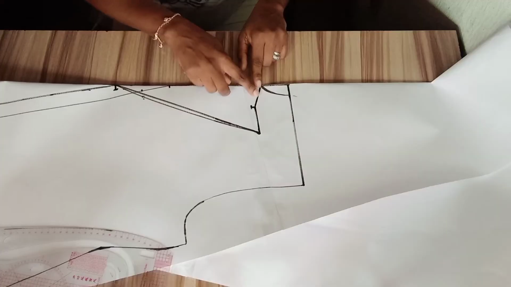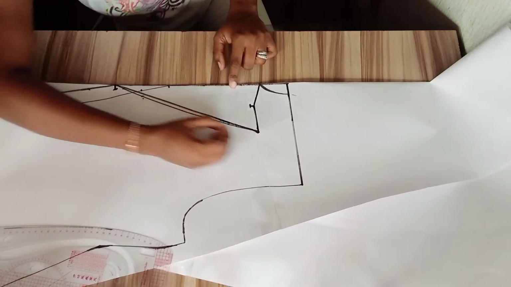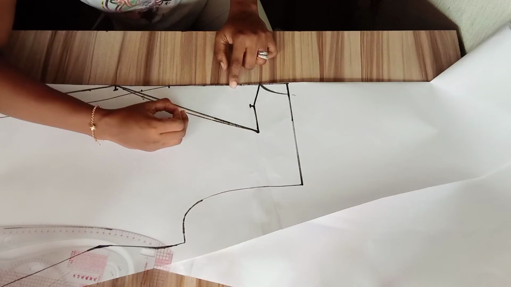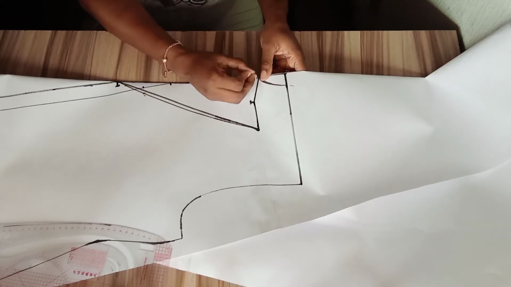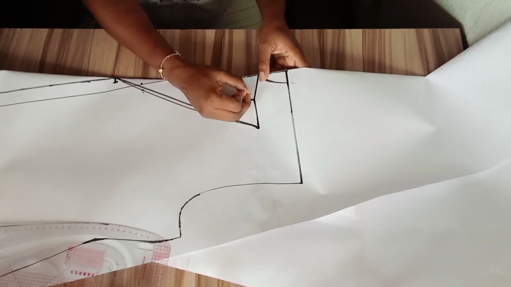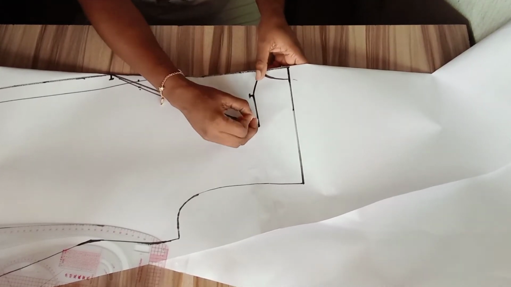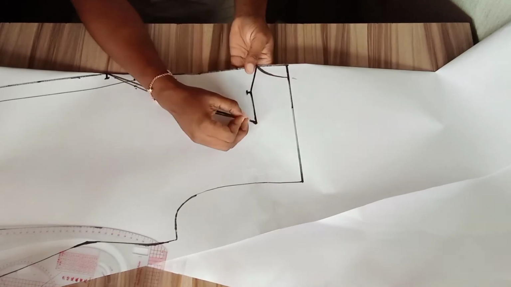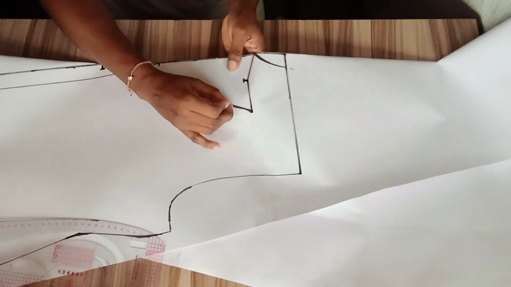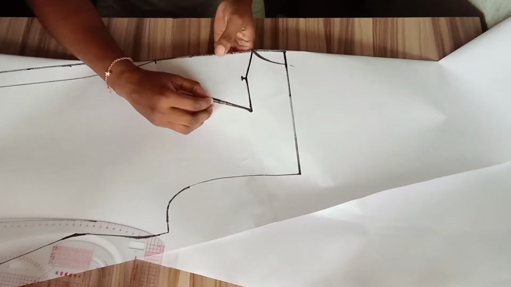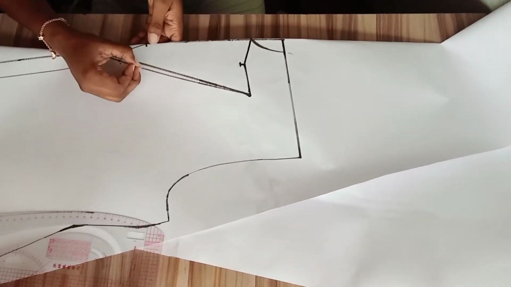I'll trace the outline of the lapel like this. Once more, using a pin, I'll poke holes through the paper. Note that I'm poking the curved line, not the straight line.